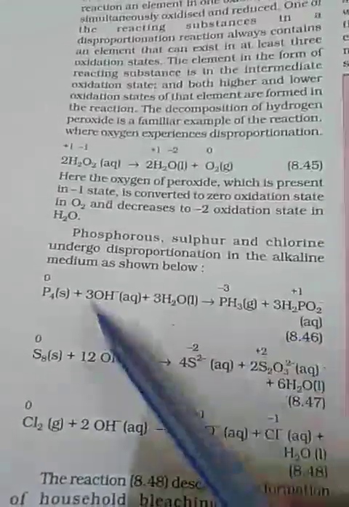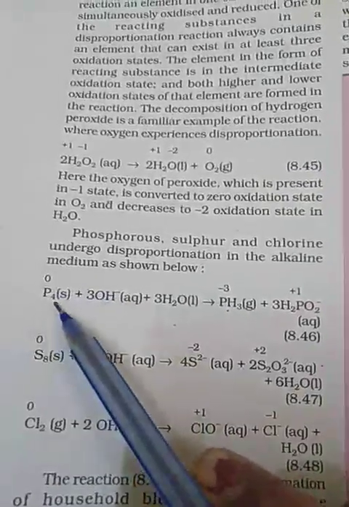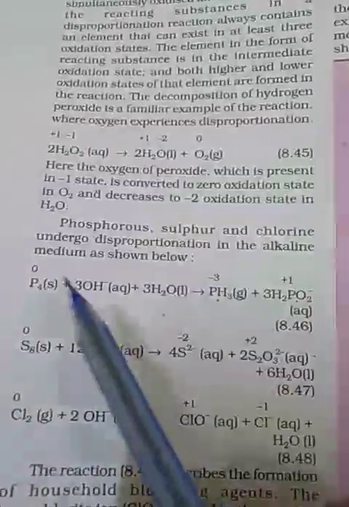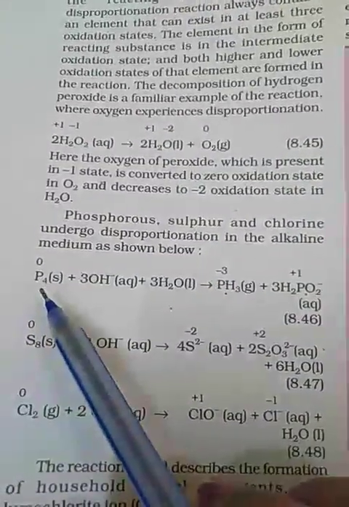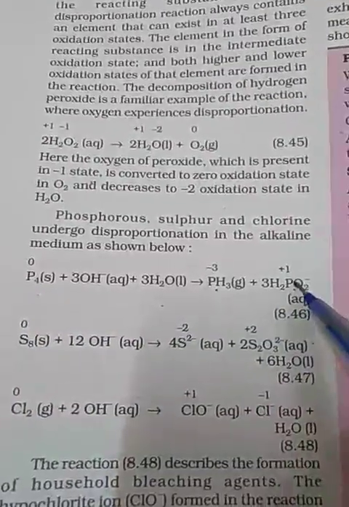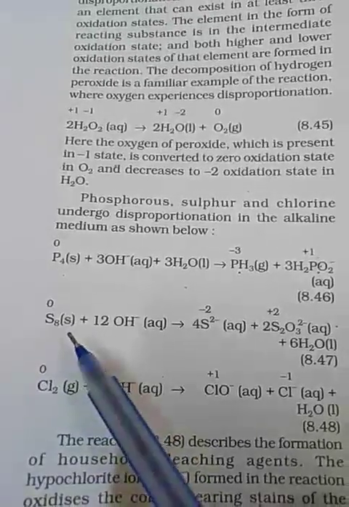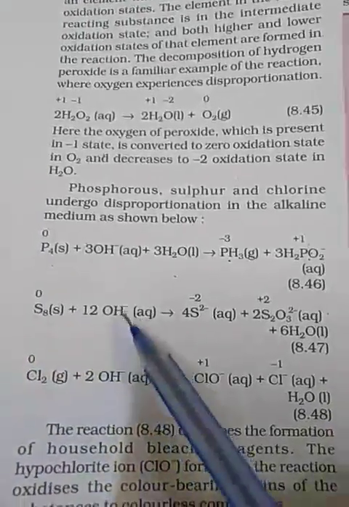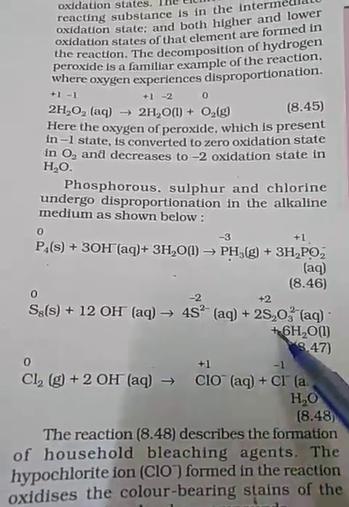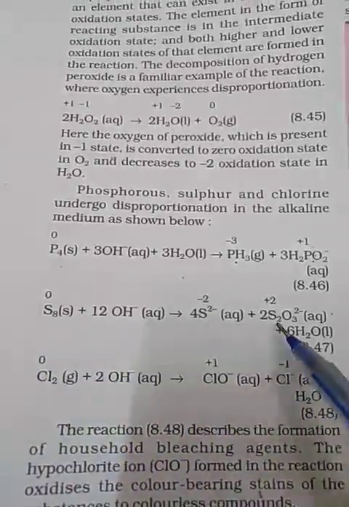8.46: the same element phosphorus goes from 0 to -3 and from 0 to +2. We are showing the oxidation state of phosphorus from 0 to -3 and from 0 to +2. So one side decreases and one side increases. Like that, sulfur S8 with OH in alkaline medium. So we are taking only the OH ion. This one is sulfur, H2O2. So from 0 to -2 and from 0 to +2.